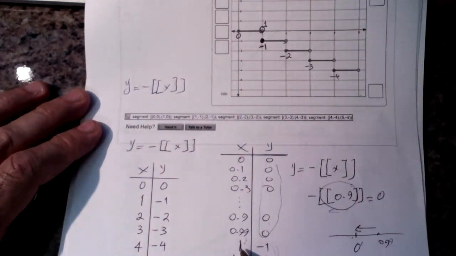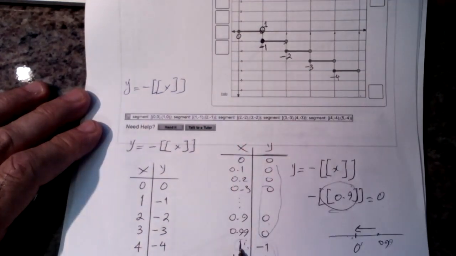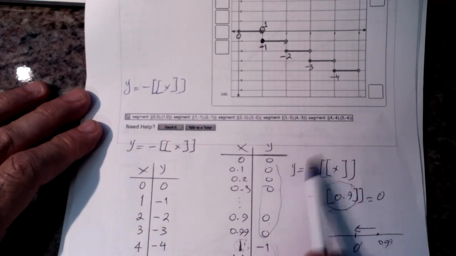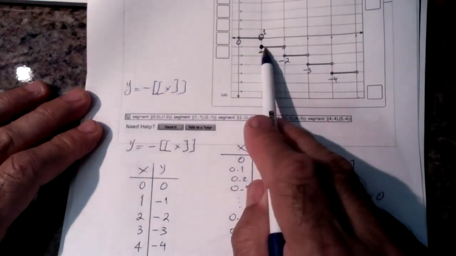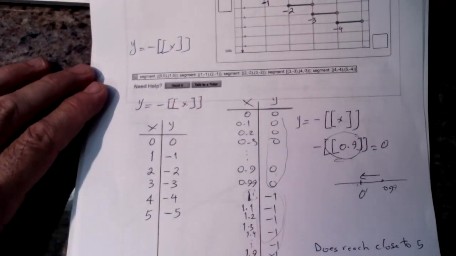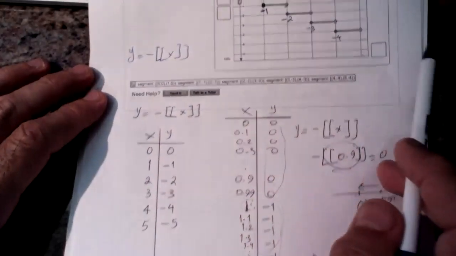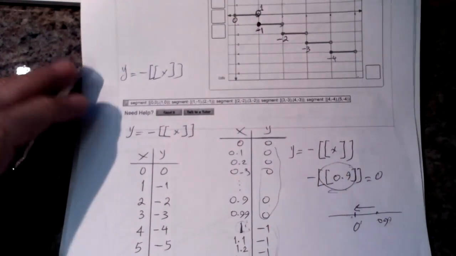But it's not 1 yet. It gets close to 1, but it's not 1. That's why it's an empty circle. The minute you substitute 1, the minute you put 1 here, then the y is negative 1. So you jump to negative 1 when you put 1. And then from 1, 1.1, 1.2, 1.3, all the way to 1.9, when you move to the left, it's just 1, 1, 1, 1. And then since there is a negative outside, it's a negative 1. That's why we have a step function. Okay.